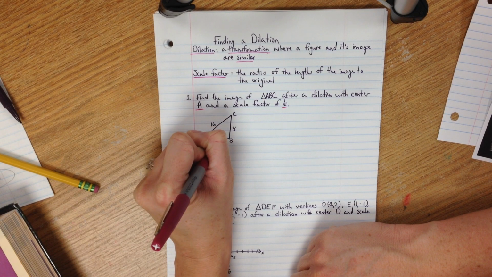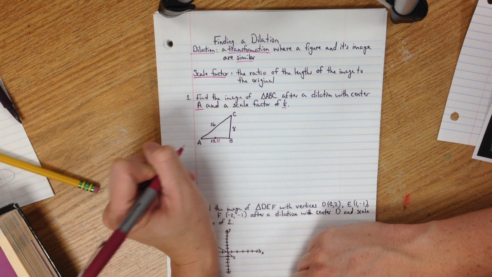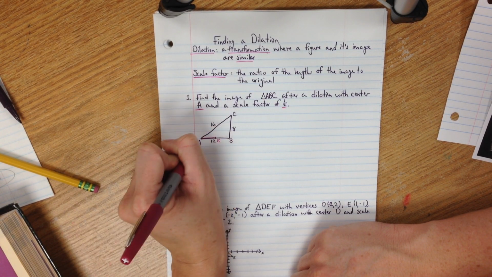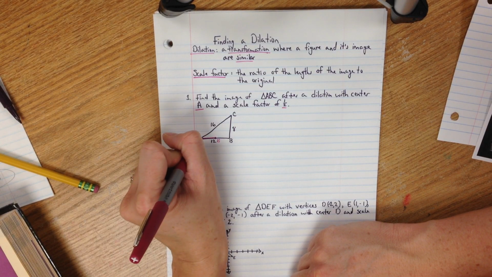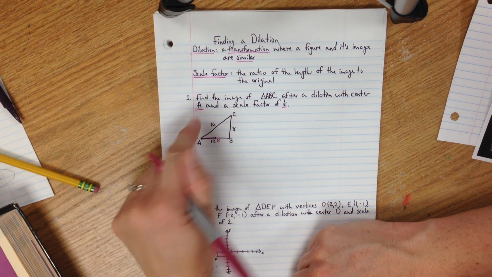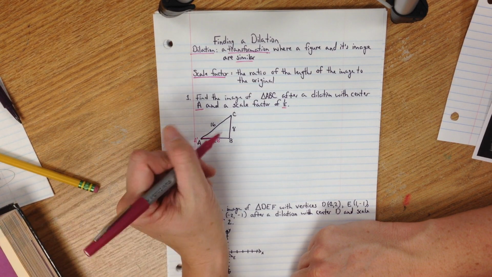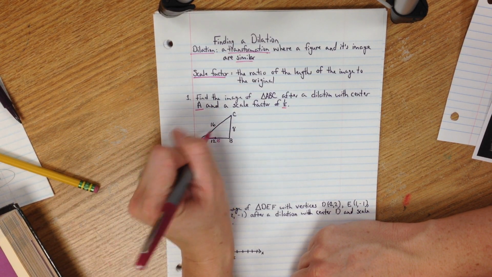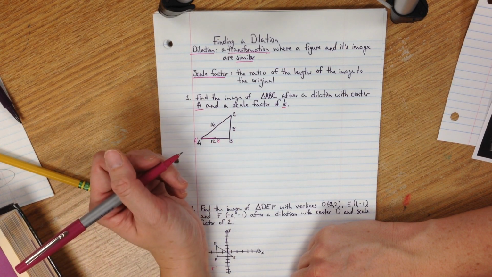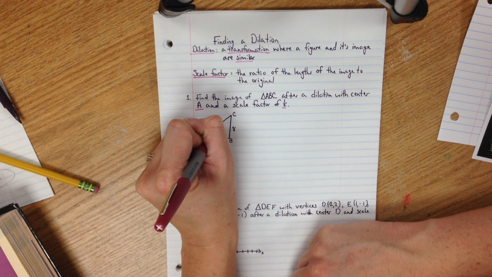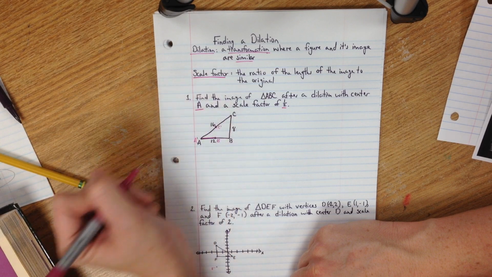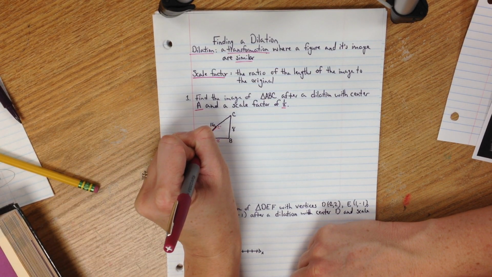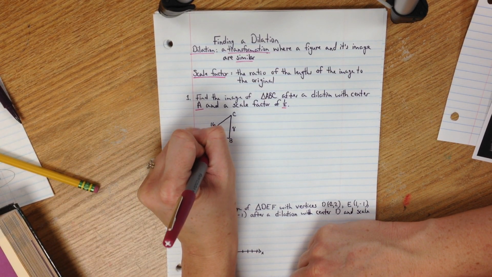And I'm going to do it right here on the same triangle. So I'm going to put my B prime right there, halfway through. Okay? This is also A prime, because they're in the same spot since A is the center. From line AC, right now it's 16 long. I need to cut it in half and make it only 8 long. So I'm going to put point C prime right there. And then I'm going to connect the 3 together.